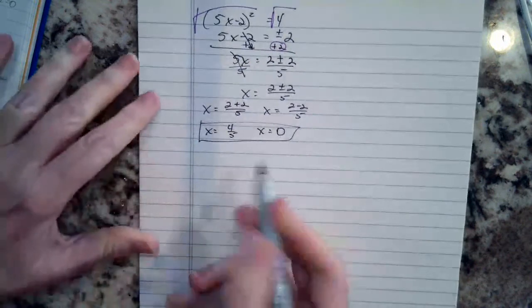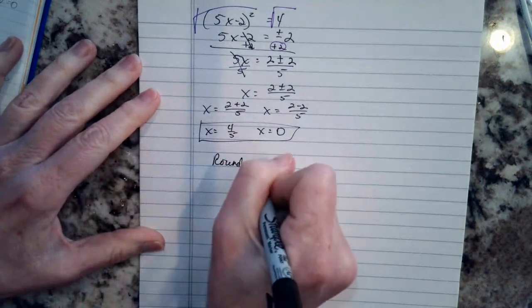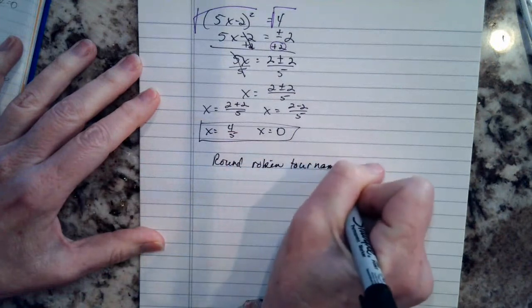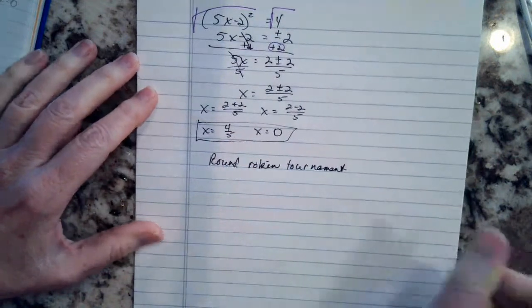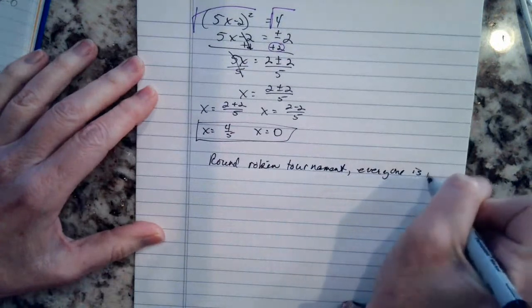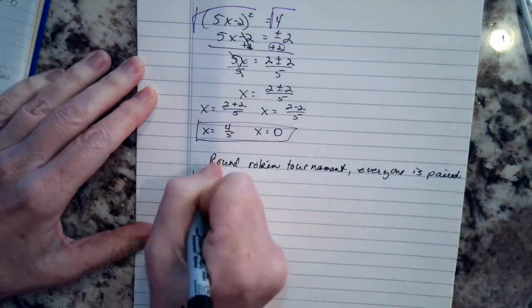Okay, let's finish this section up. We're going to have a round-robin tournament, round-robin game, round-robin tournament, whatever. That means that everyone is paired with every other player.